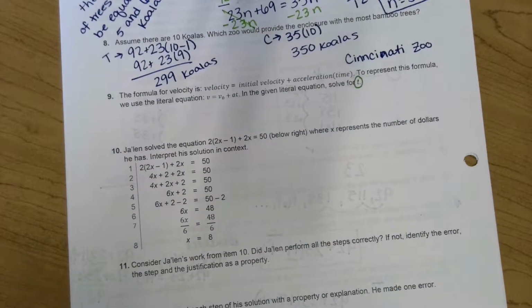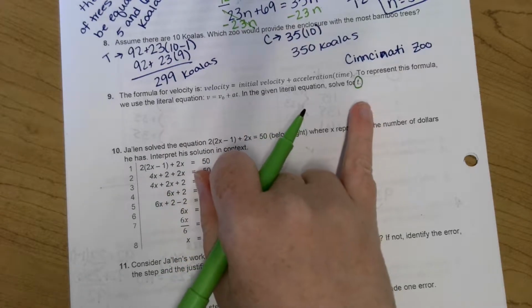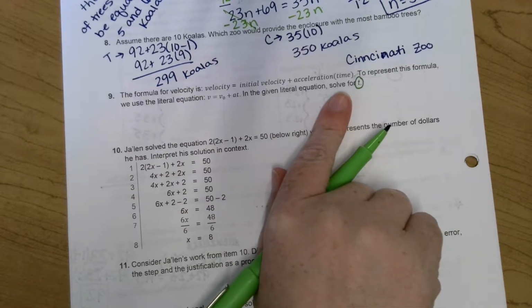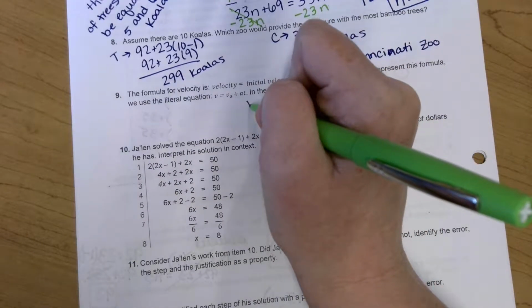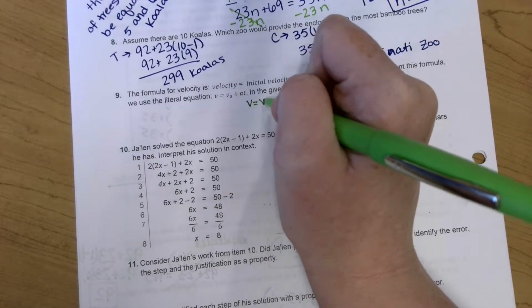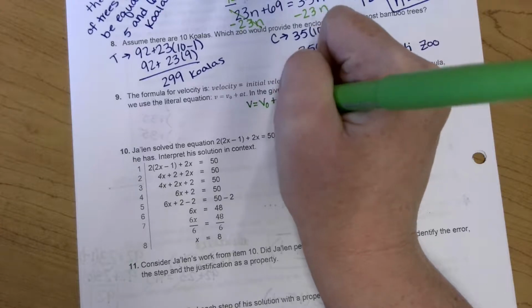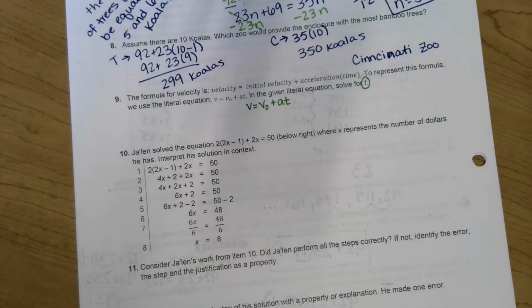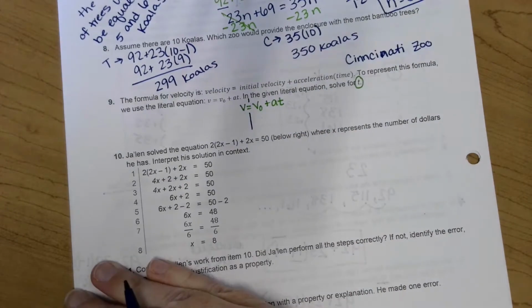So anytime you have a literal equation or an equation with multiple variables, you have to know what you're solving for. It will tell you what variable to solve for. So this is the variable we want by itself. So we're going to have V equals V sub 0 plus AT, and I want T by itself. So I have to remove all the other variables on the same side that T is. I have to get rid of everything else.